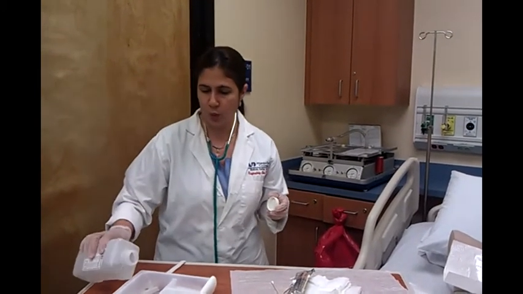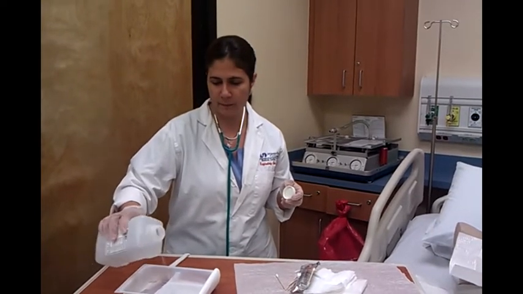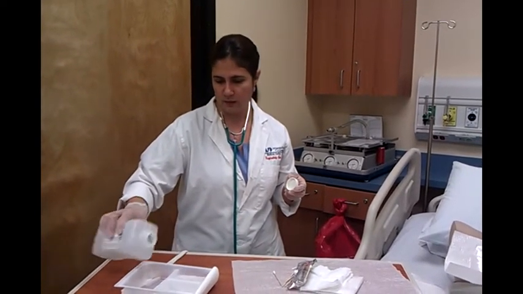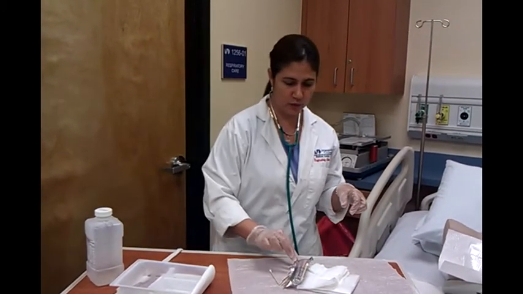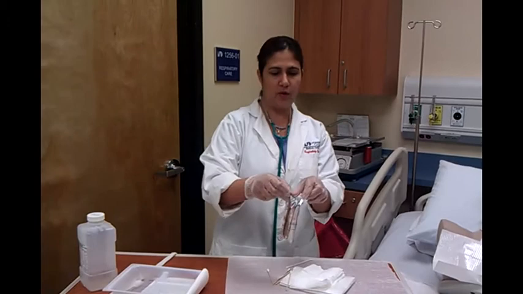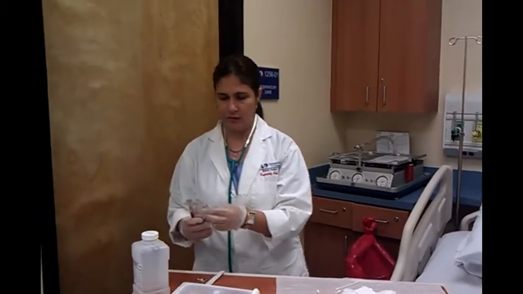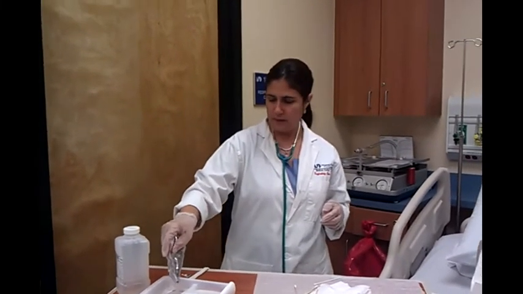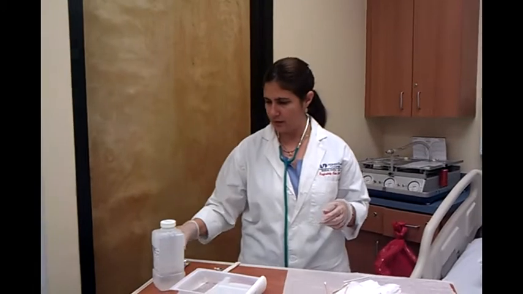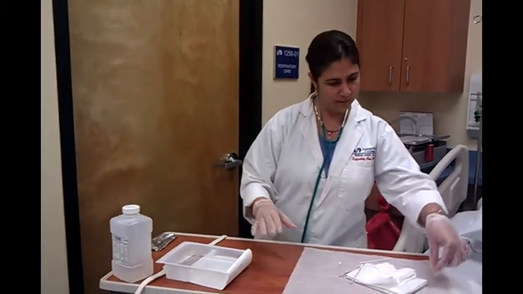I'm going to put sterile water in the first compartment, and in one of the compartments I'm going to put peroxide. And I'm going to put on my sterile gloves.